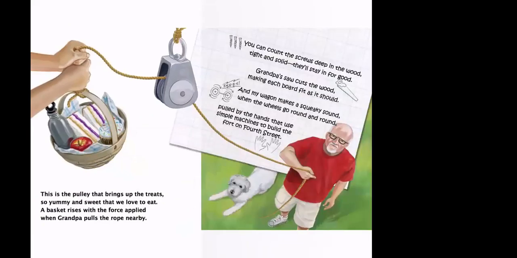Okay, this is our 4th simple machine. This is the pulley that brings up the treats, so yummy and sweet, that we love to eat. A basket rises with the force applied while Grandpa pulls the rope nearby. So you can see that gray thing is called the pulley, and it's like a circle, kind of like the axle, right?